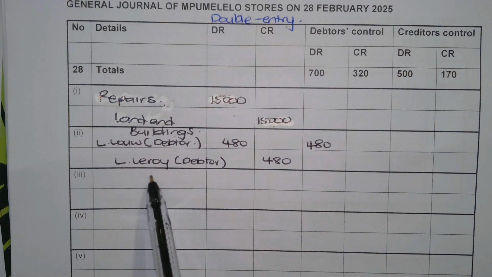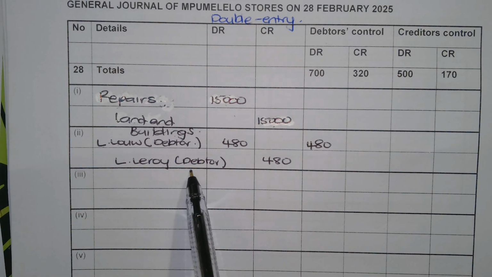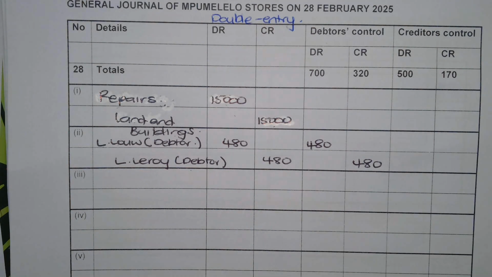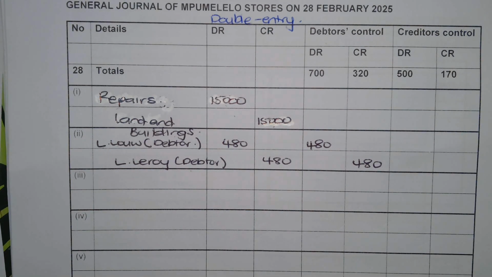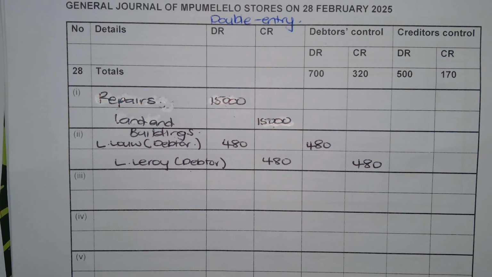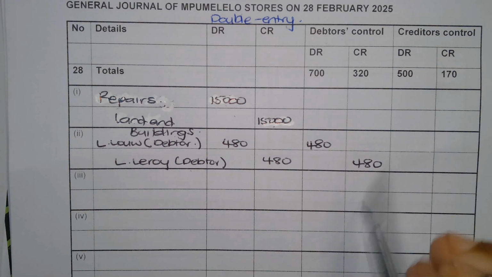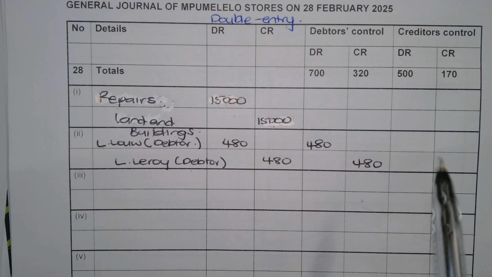And then under L Leroy, since he's also a debtor, I will also put the 480 there. Right. That's it, boys and girls. You do not have to do anything else. You do not have to come to the creditors control. You are done. Do you understand?